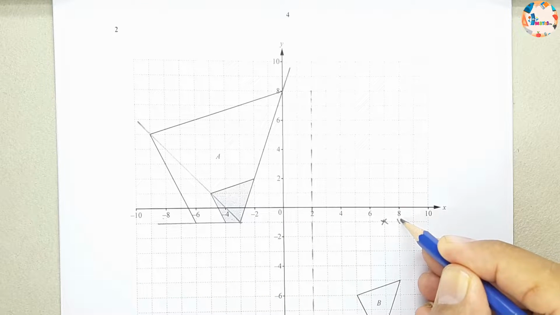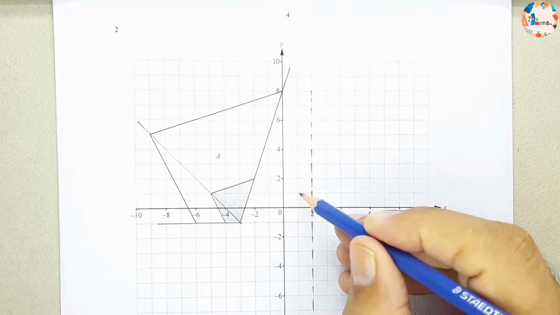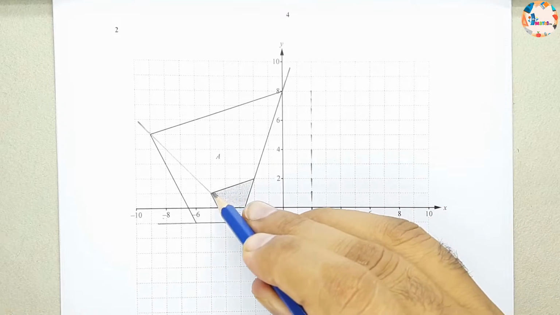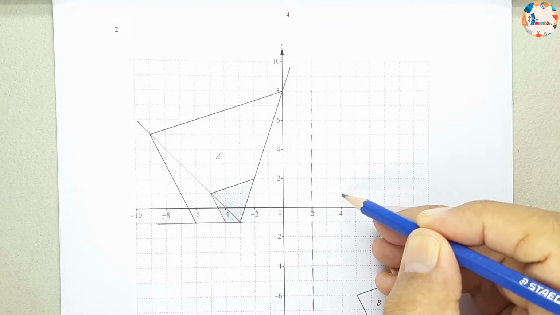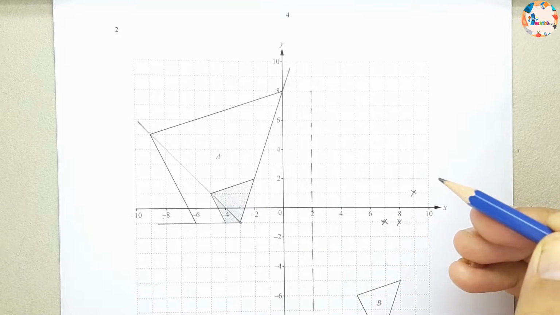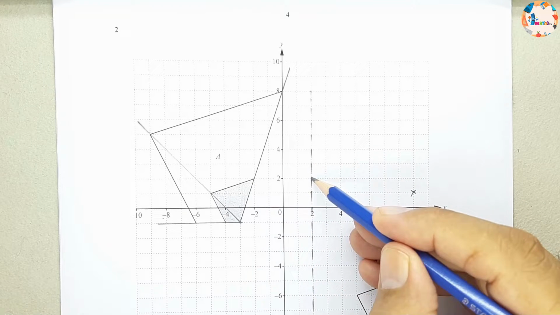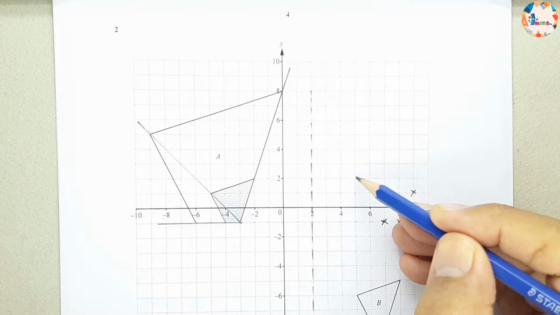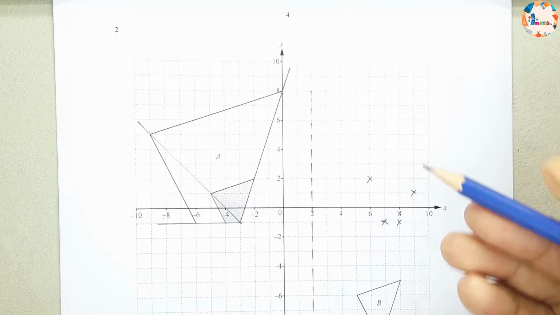And from here we can check this is 1, 2, 3, 4, 5, 6, 7 units, and this side 1, 2, 3, 4, 5, 6 and 7 units. Similarly, from this line 1, 2, 3, 4 units, and this is 1, 2, 3 and 4 units. So this is done.